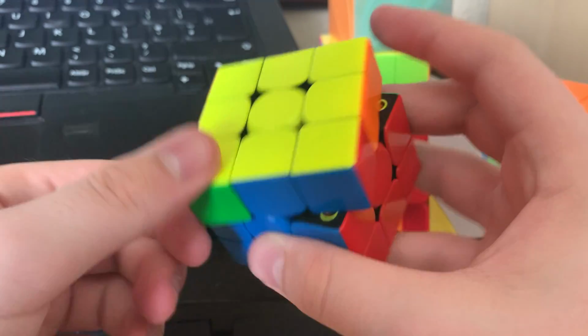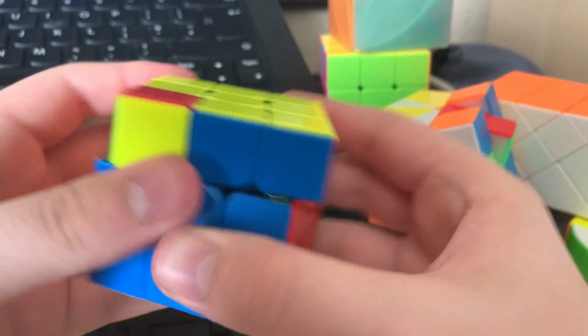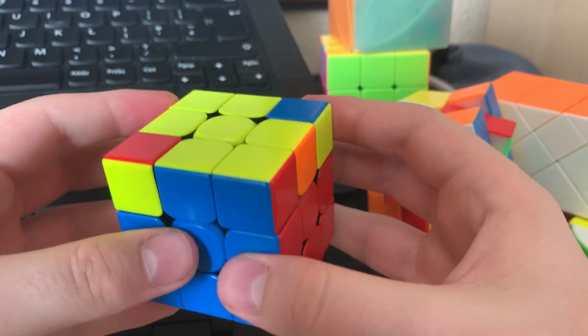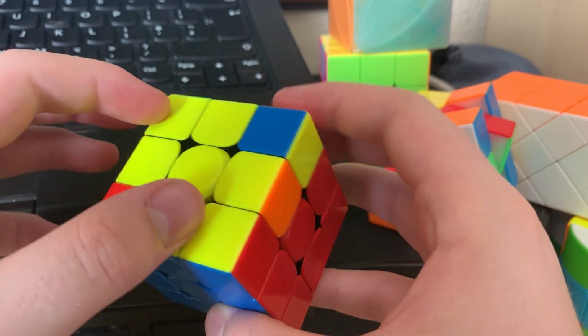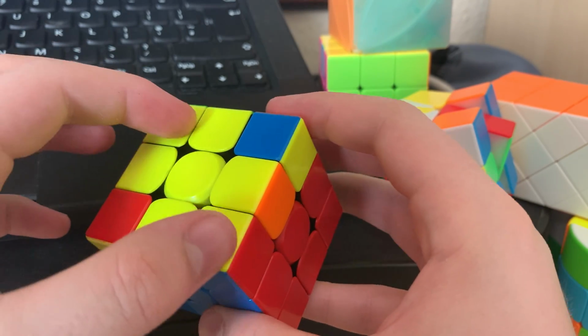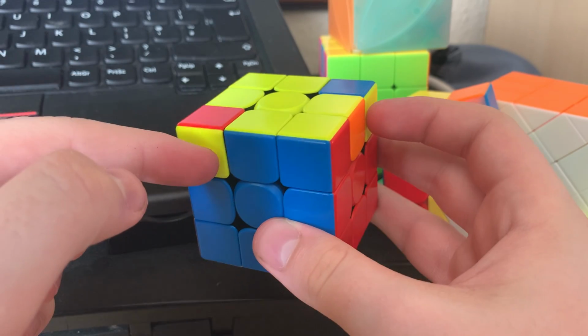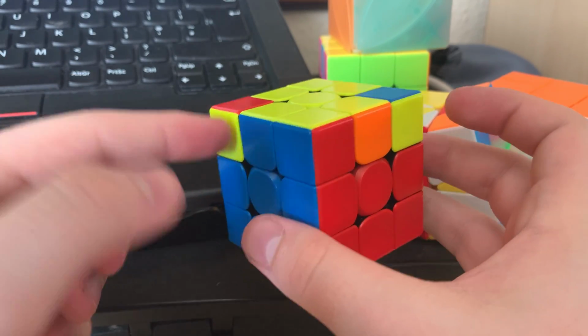And here is the next case. This is called the L case. I have no idea why. But yeah, you have two diagonal correct corners, two diagonal from each other facing up. And you have these two facing, well, towards you, basically.